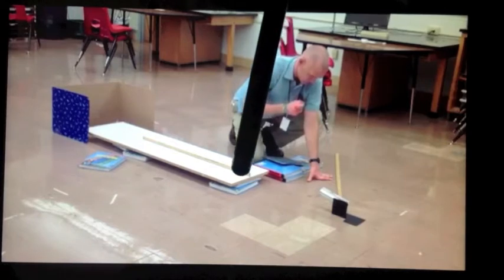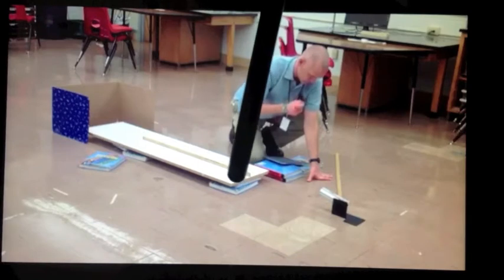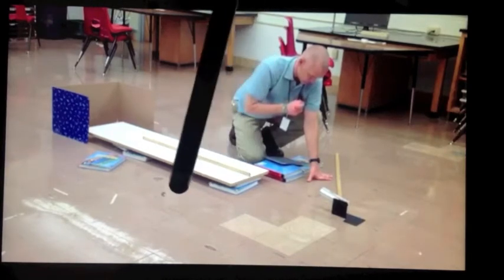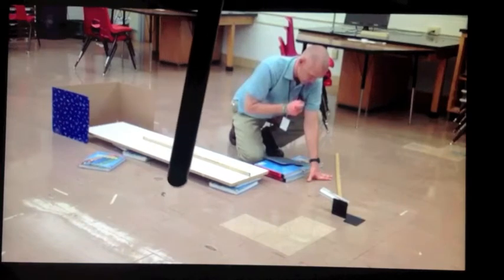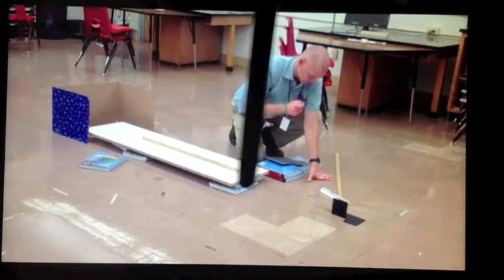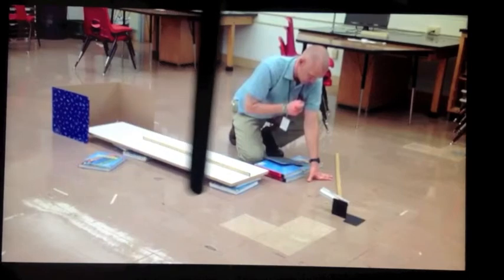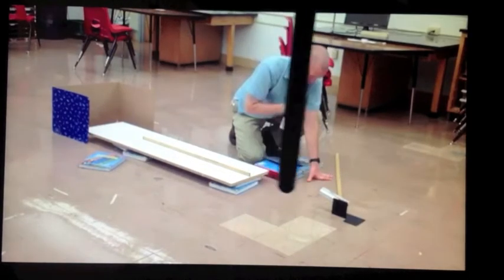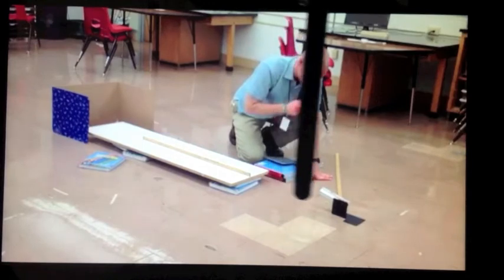There may be a little gap there because if you put an extra book, it may go too high, so get it as high as you can without going over the height of the muzzle launcher. Then we have this distance here. Doesn't matter. It can be whatever you need it to be.